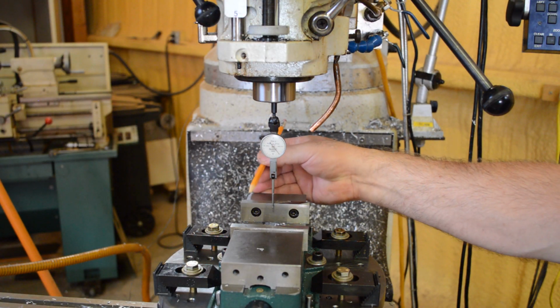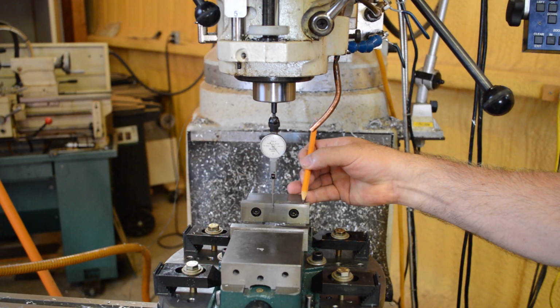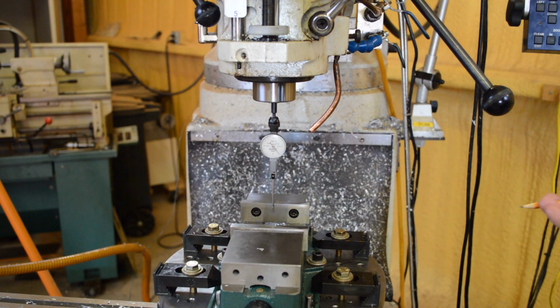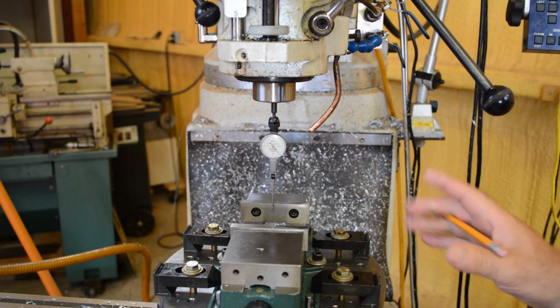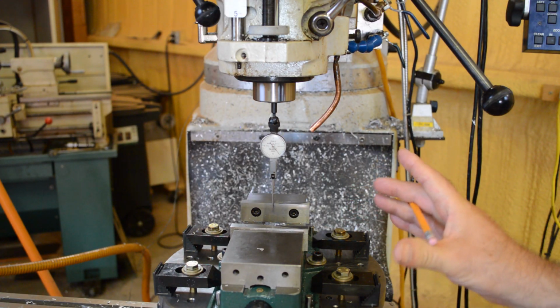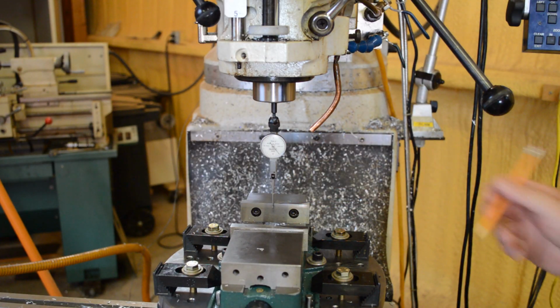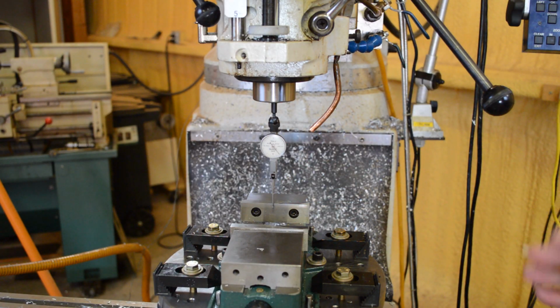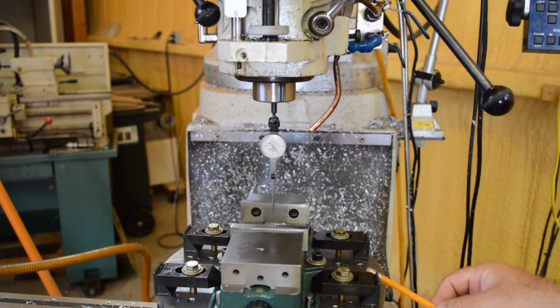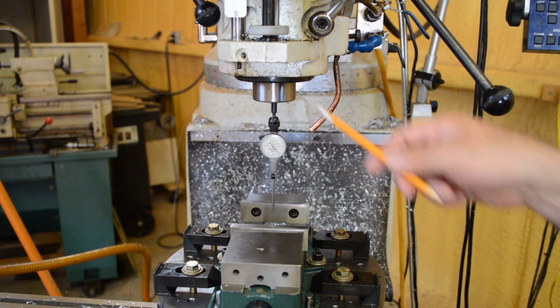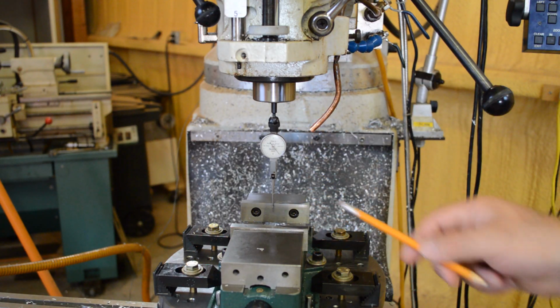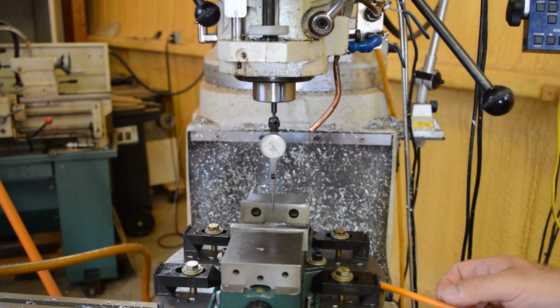Next, we need to indicate this vise jaw so that it's parallel to the x-axis, the same way that you would if the vise was on the bed of the machine. Except now it's on the rotary table, so we have to tweak the angle of the rotary table until it's straight. Then we're going to establish that as 0 degrees. A rotary table, when it's in this configuration, where it rotates about the z-axis, this is called the c-axis. So we're setting c-axis 0 degrees.